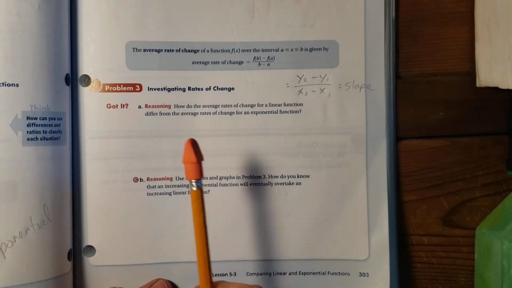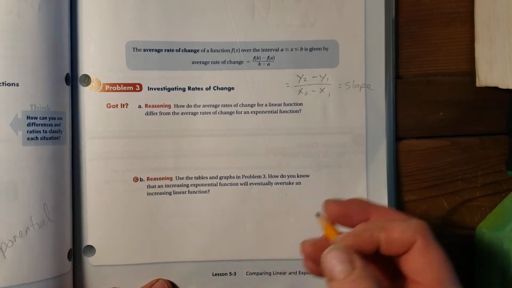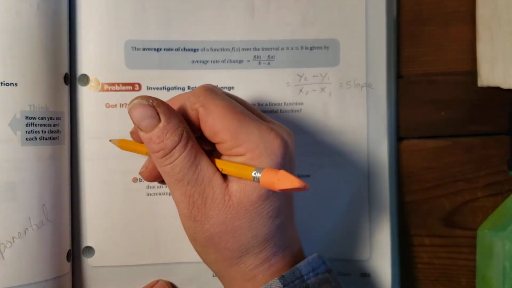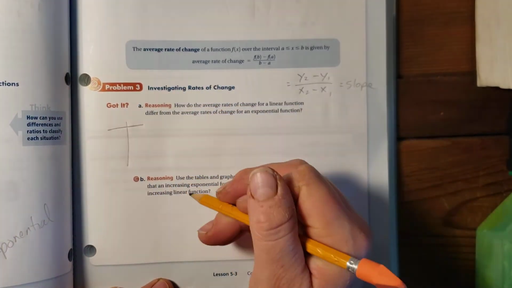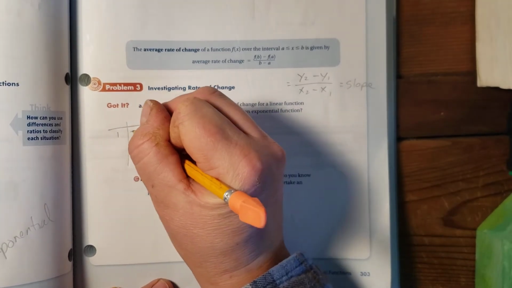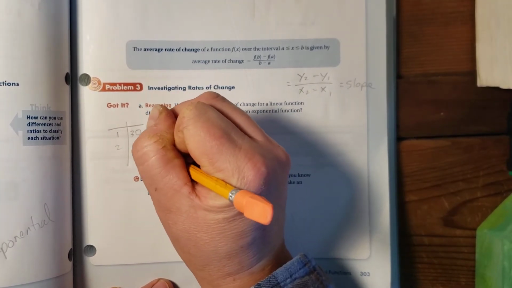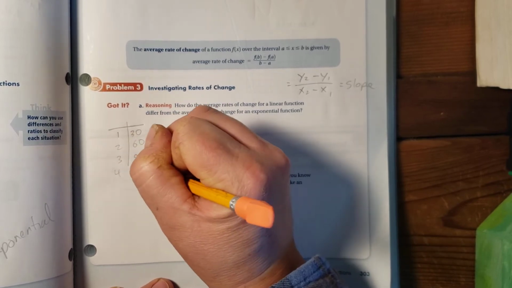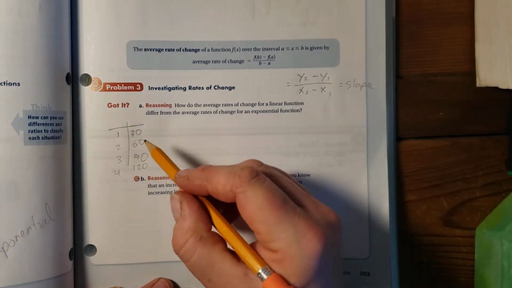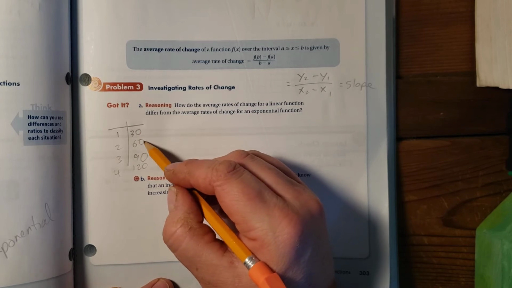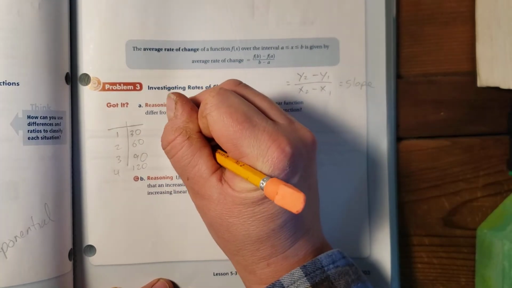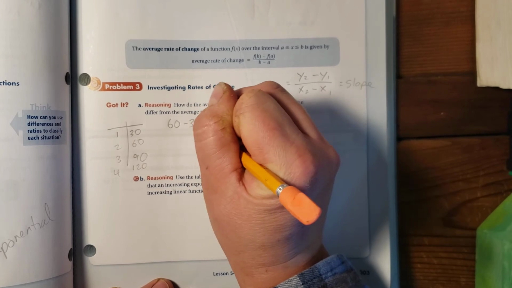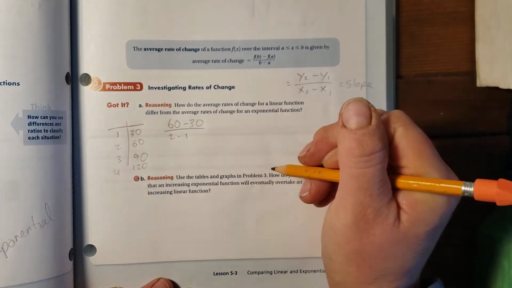All right, so if we went back and looked at Jack and his gym membership, for the first month he paid 30, for the second month he paid 60, for the third month he paid 90, and for the fourth month he paid 120. So if we did a rate of change, we would have 60 minus 30 over 2 minus 1.